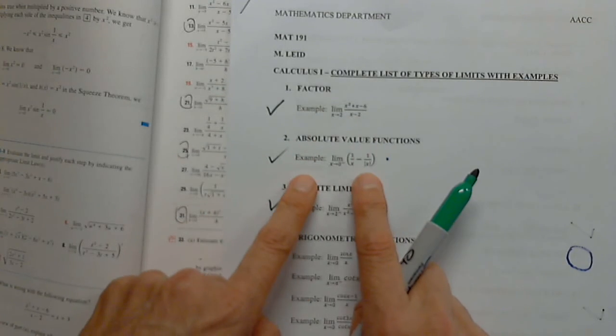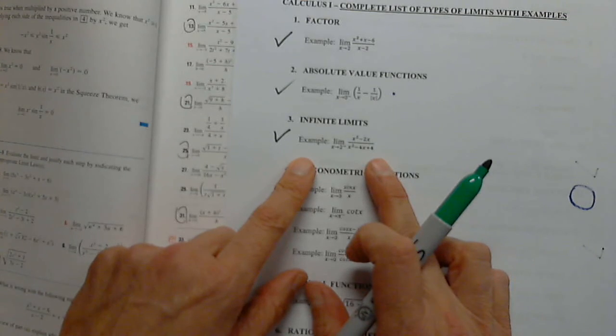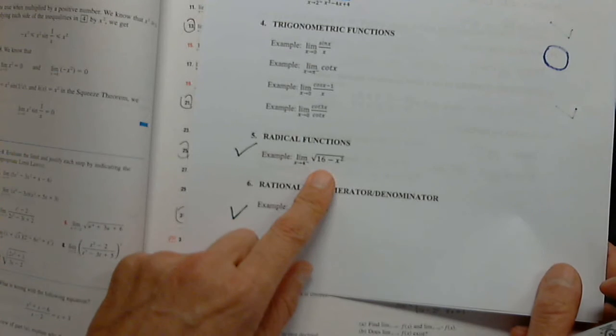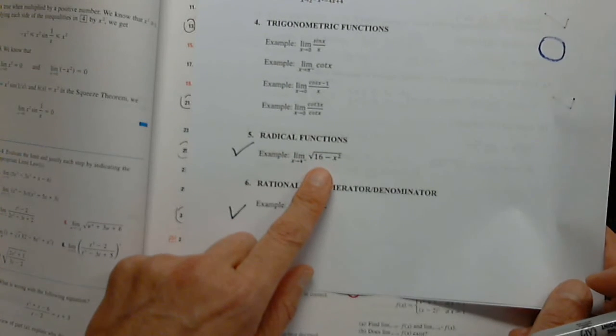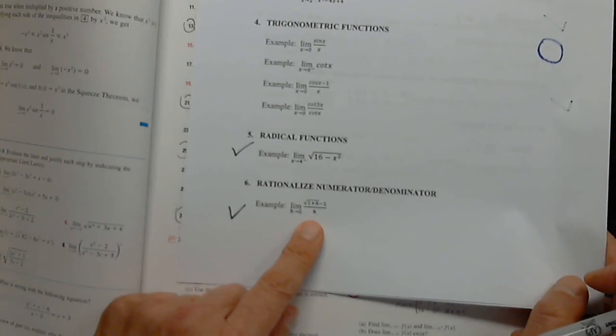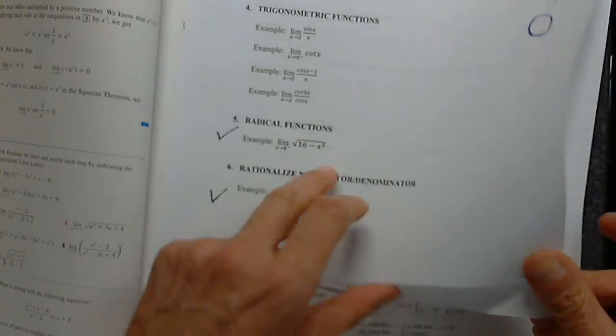X minus 2. This one we're going to address right now. The same thing here. You're going to try to clean it up and then see what happens. Here, you will have to find the domain as we did last time, and then find the limit. Here, we already did this problem, very similar today.